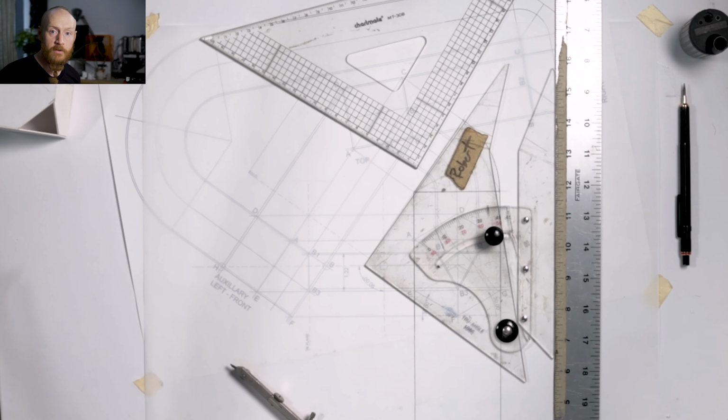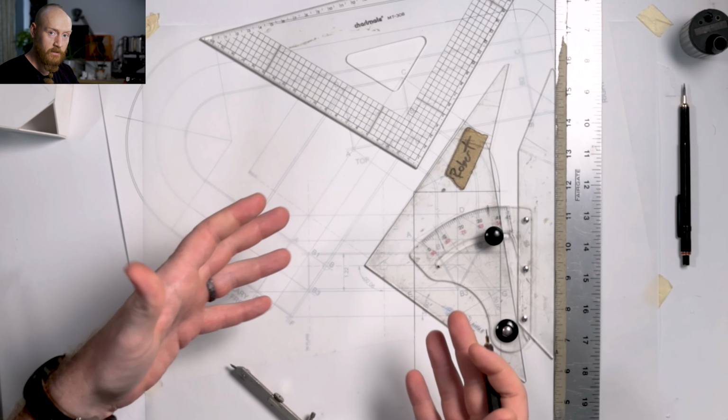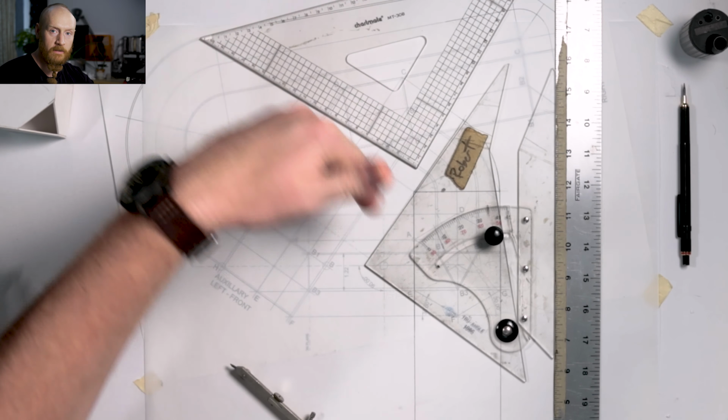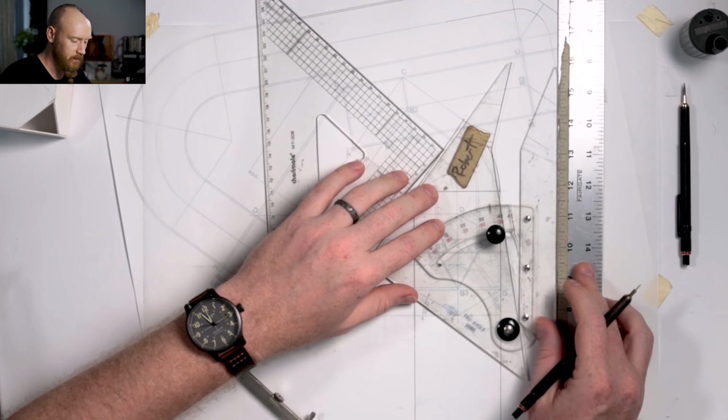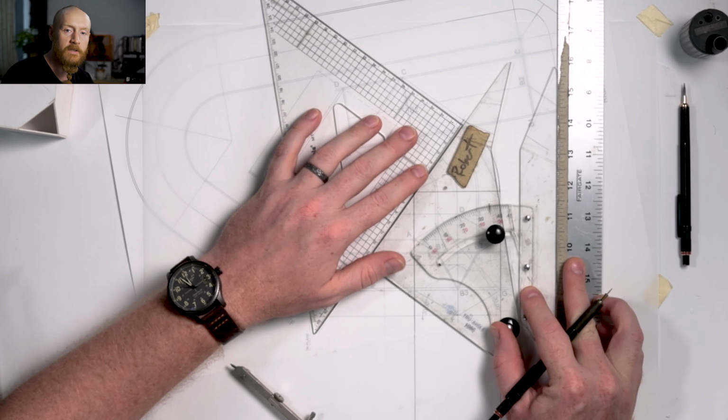As a note, so you don't have to do so much adjusting, you can always combine triangles here, and that way I can bring off my 90-degree angles perpendicular to that pretty quickly, rather than always readjusting that adjustable triangle. That takes a lot of time.